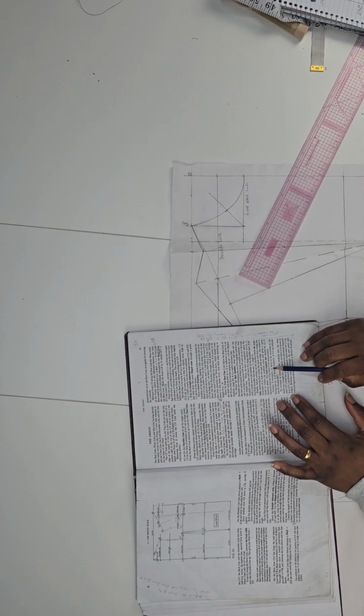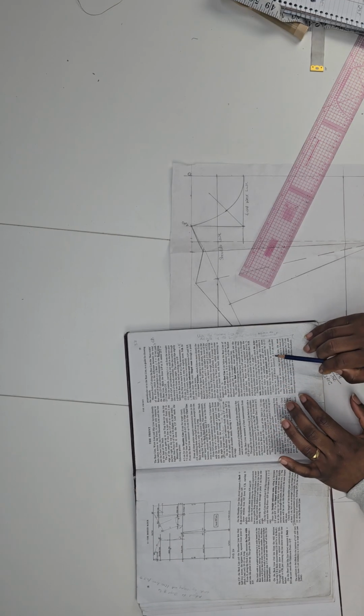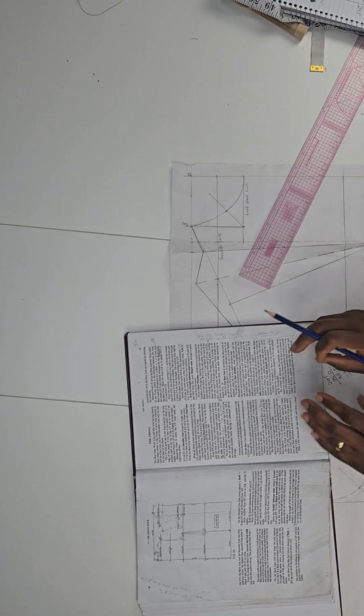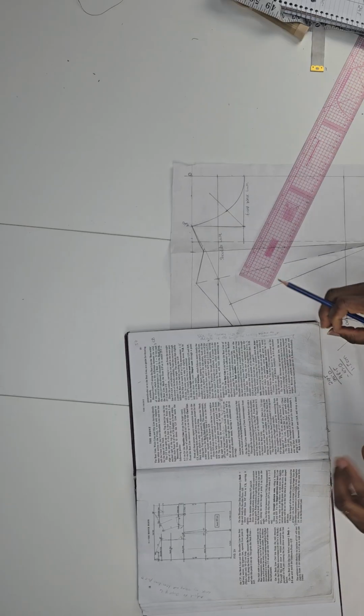So correct if necessary, or leave it to be corrected at the fitting. Now, a 0.5 cm mistake can be disregarded. We have not measured our top arm, so it's difficult to really analyze this part. But when we do our top arm, we'll come back here.